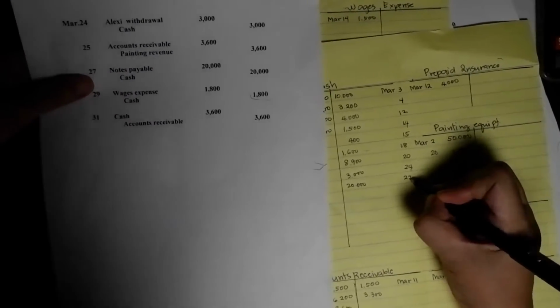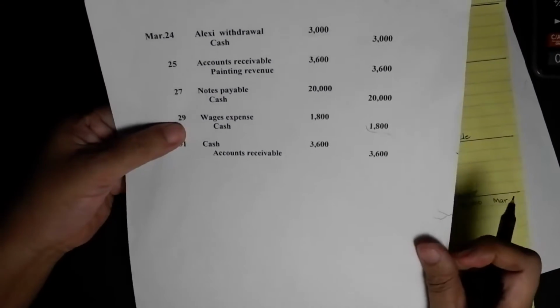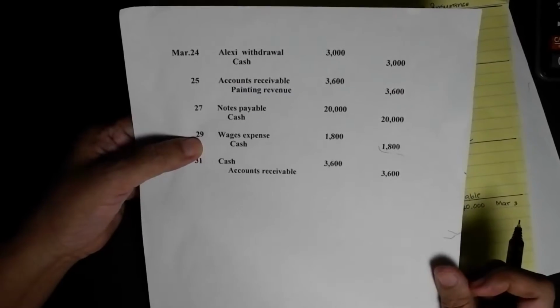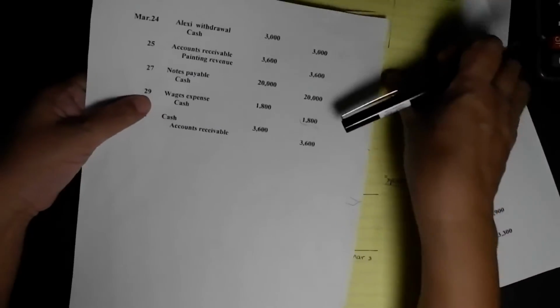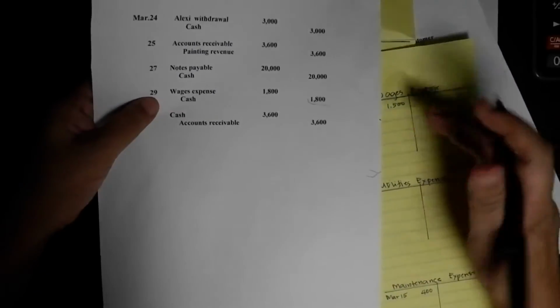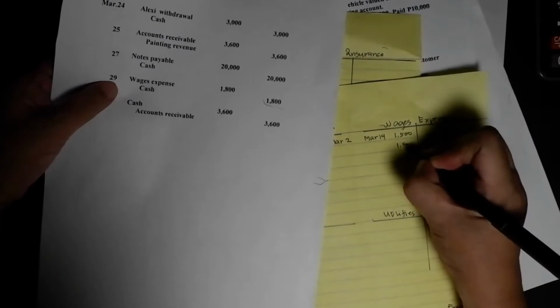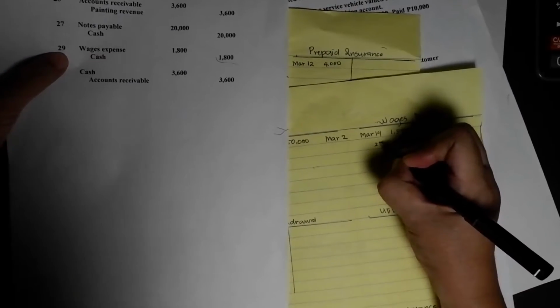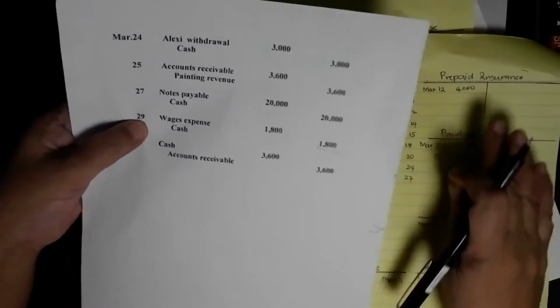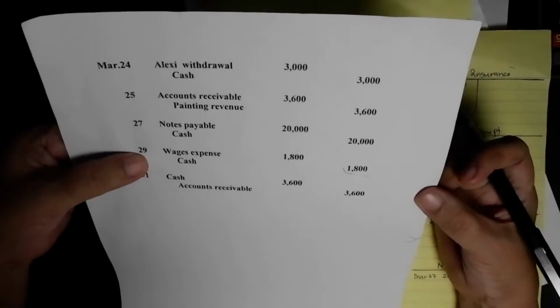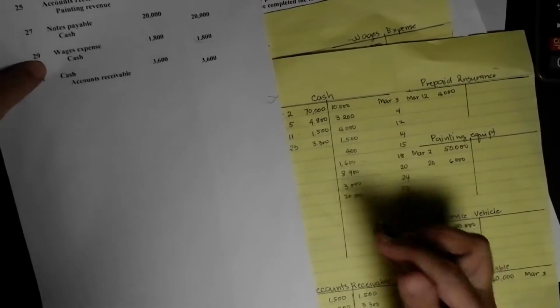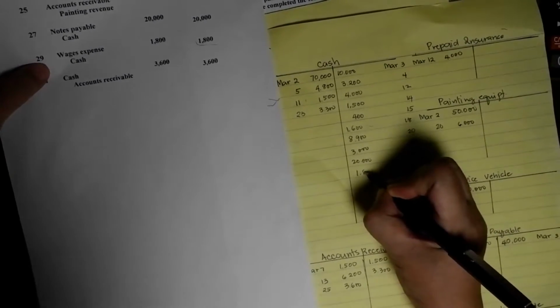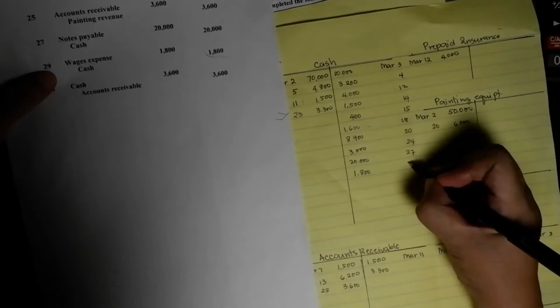That is 27. Then we have 29, wages expense 1,800. Wages expense 1,800, and that is 29. And credit cash 1,800. So again, credit cash 1,800. That is 29.